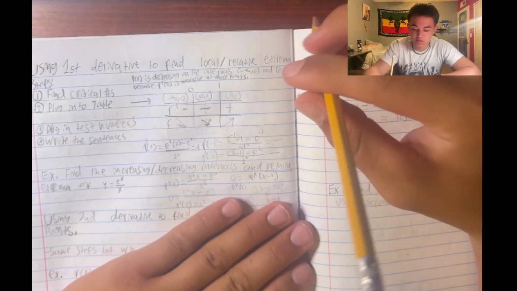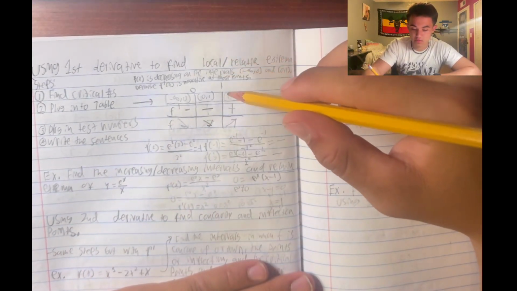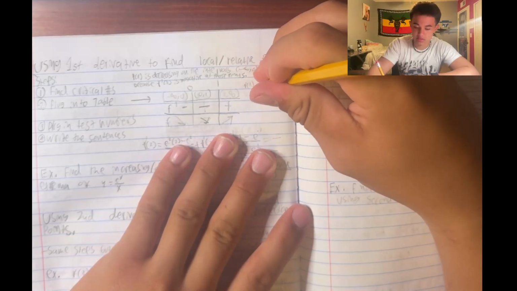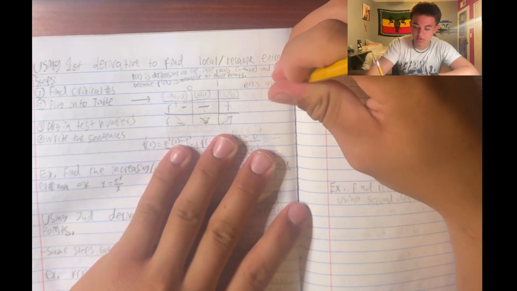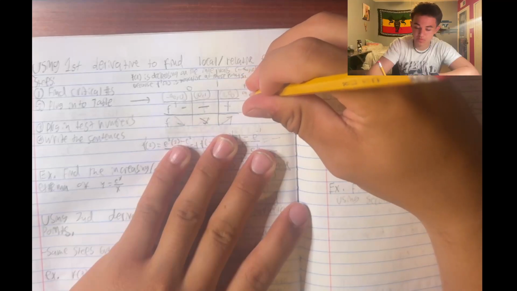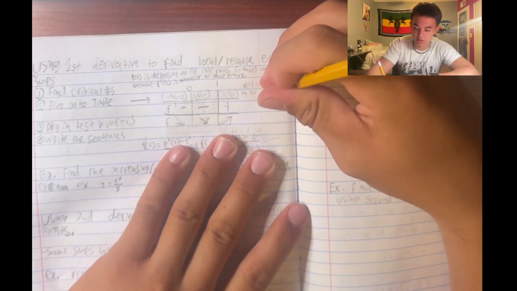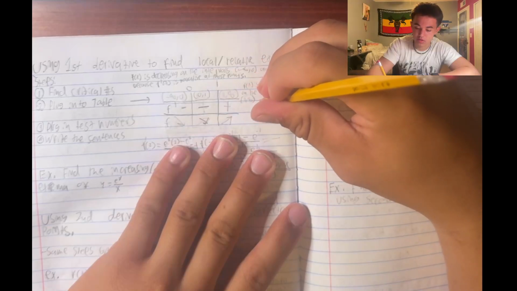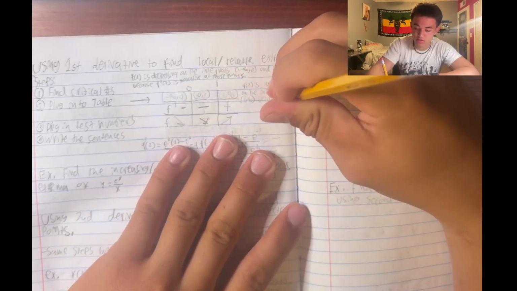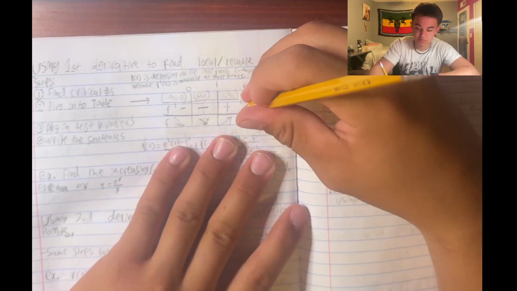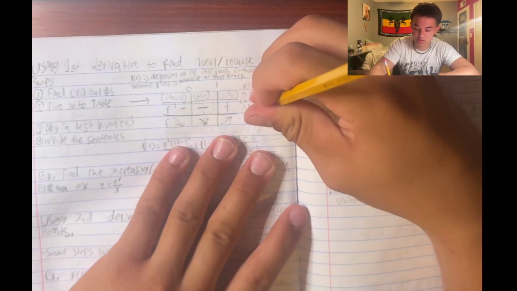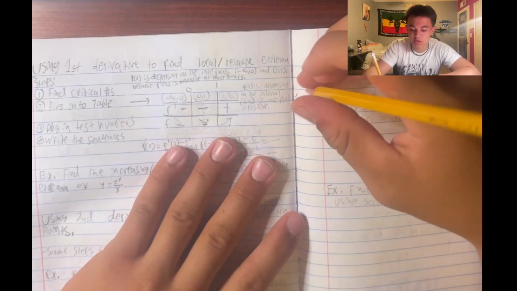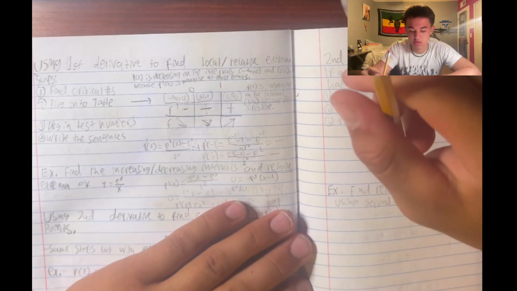Boom. So now we got to do the increasing interval. F of x is increasing on the interval 1 to infinity because f prime of x is positive. There we go. I think that's about all you need.